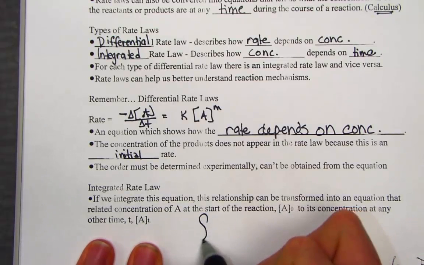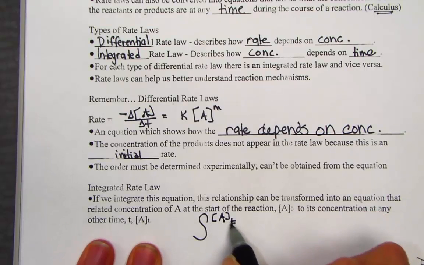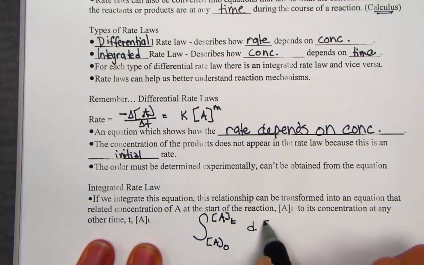For those of you who are familiar with calculus, that relationship would be set up as the concentration of A at any point in time compared to time 0. You might have seen this in Mrs. Milder's calculus class, but this is all we're doing.